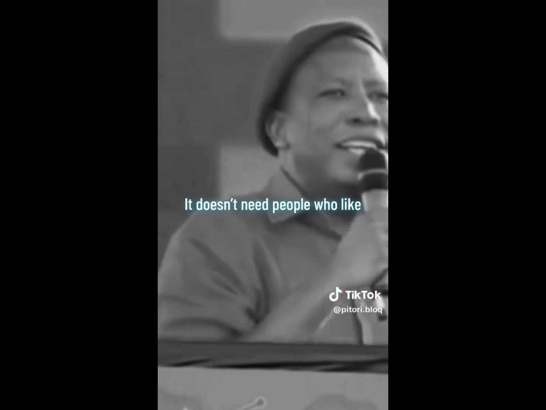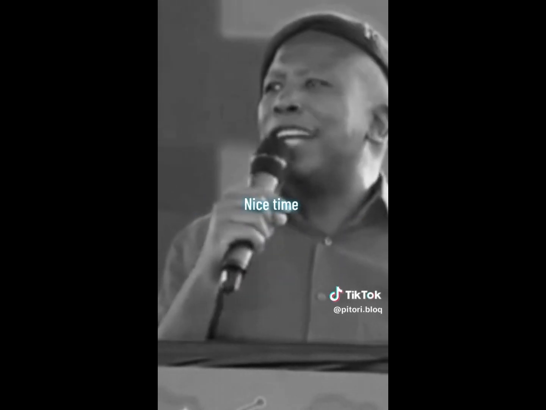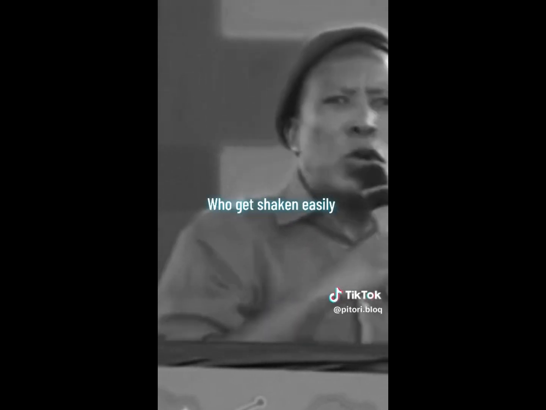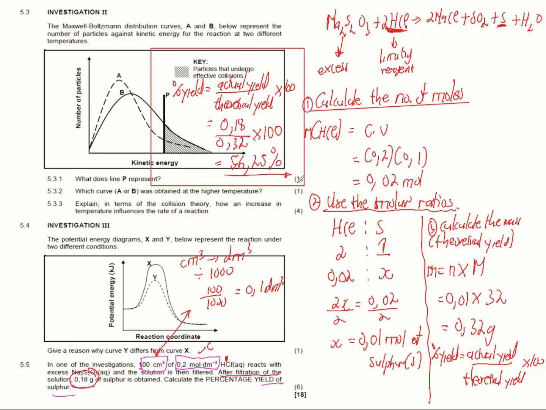It doesn't need chance takers. It doesn't need people who like niceties. It doesn't need people who get shaken easy. So make sure that you follow those steps.